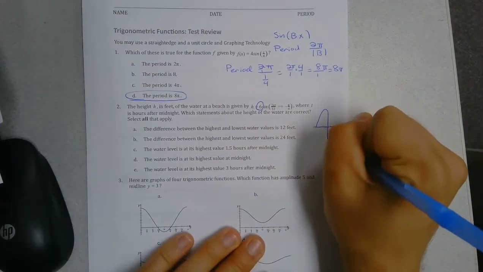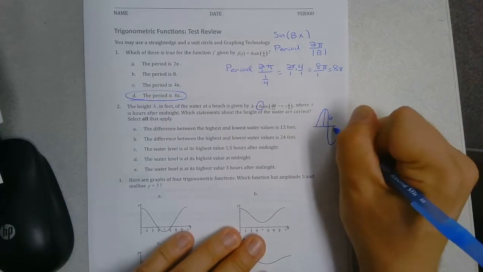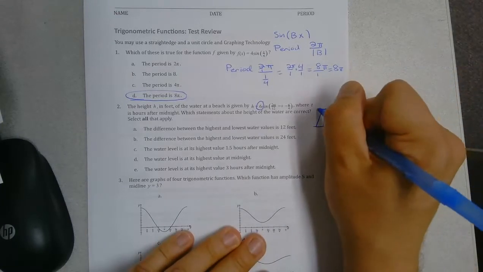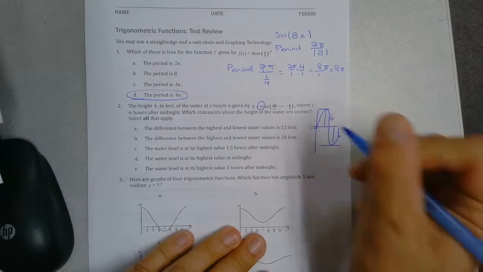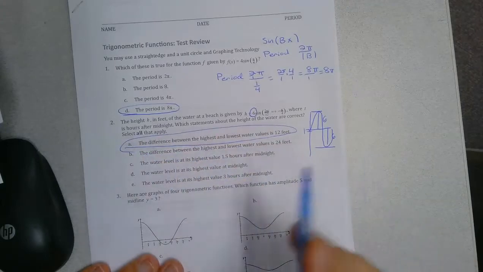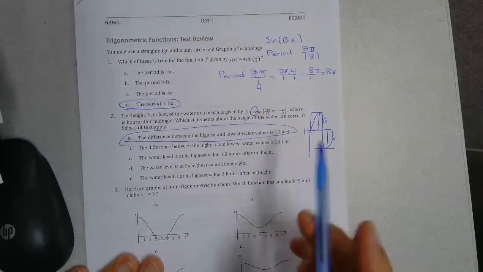So from the highest point to the lowest point, we're going to go up 6 feet, and then to the lowest point, we're going to go down 6 feet. So the difference between them is going to be a total of 6 plus 6, which is 12. So this is true. Now the difference between the highest and lowest being 24, well, that's not true. We already showed it's 12.